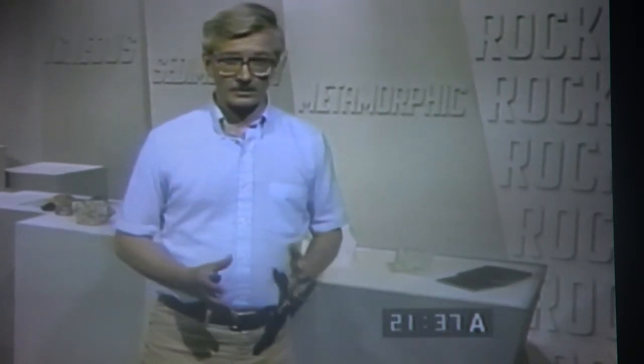Metamorphic rocks form at depth as the result of older rocks being subjected to great heat and pressure that change the original textures and minerals. The names given to foliated metamorphic rocks depend upon the texture of the rock. The names given to non-foliated metamorphic rocks depend upon the minerals present in those rocks.